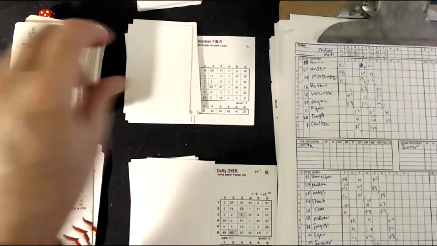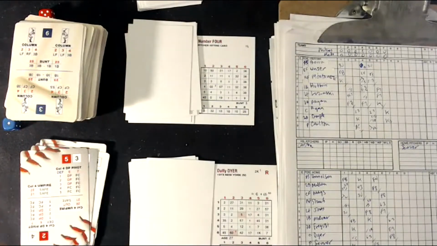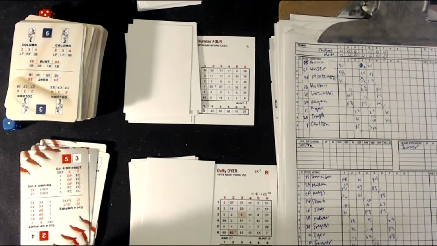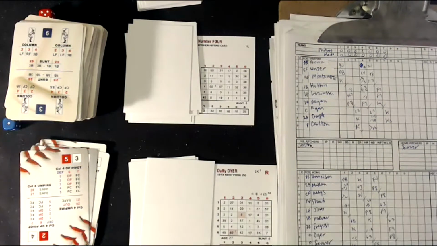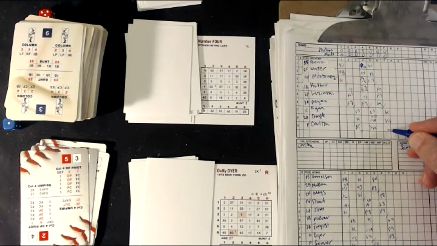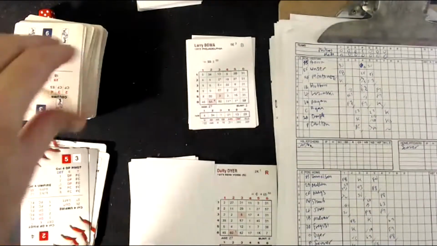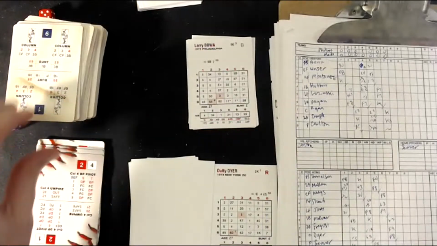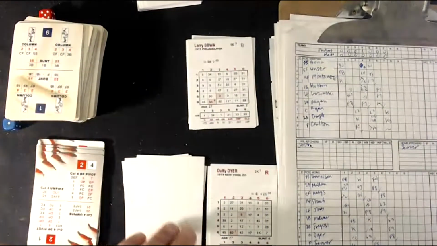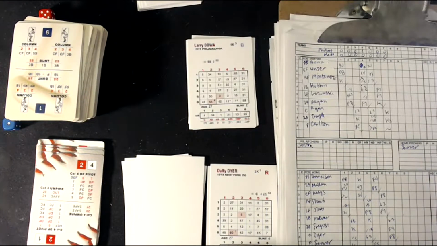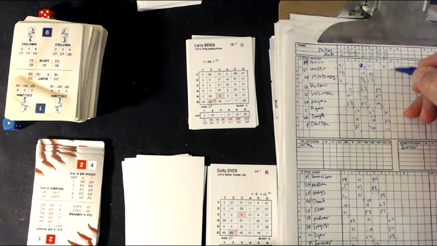With 2 outs here in the top of the 8th, it's Steve Carlton. 5-3, that's a 3, and then a 5-6 is a 6. And that's going to be with runners on first and bases full count. 2 balls, ball 4. So Seaver walks Carlton with 2 outs. That brings up Larry Boa. 2-4, that's a 5, and then a 2-6. And that's strike 3. So Seaver gets 3 strikeouts in the top of, wait a second.